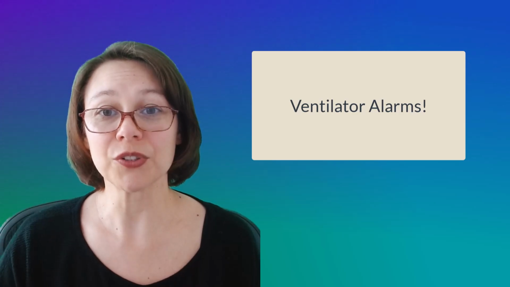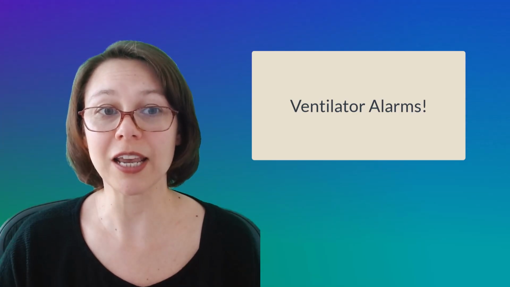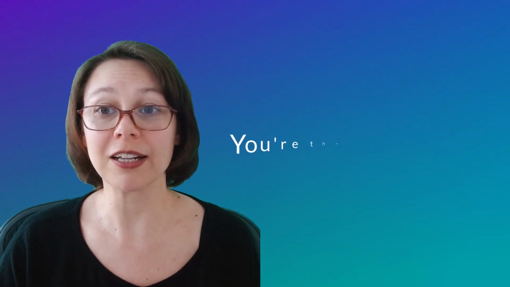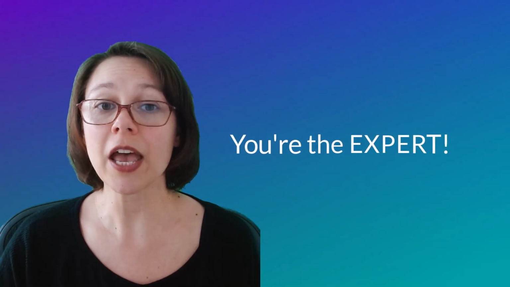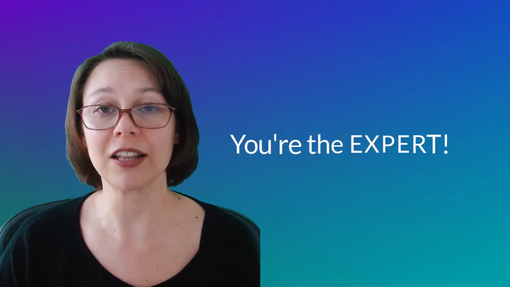Today, we're talking about something that every RT student has heard in lab and clinicals: ventilator alarms. Those alarms can feel stressful at first, but once you understand what they mean and how to respond, you'll realize how helpful they are in identifying a problem quickly and why you're important as the ventilator expert. Here's the truth: nursing and other healthcare team members are also very intimidated by ventilator alarms, and they will be looking to you to fix the problem.